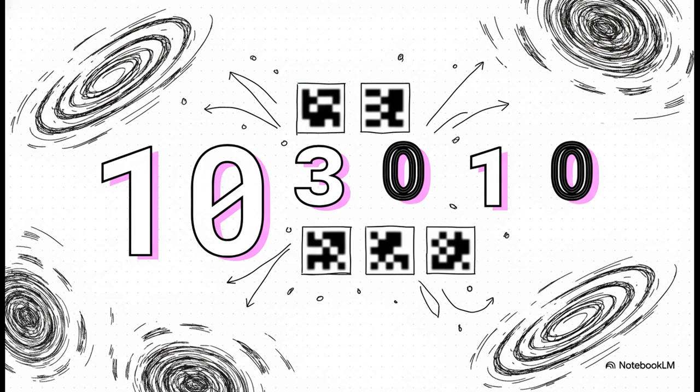To get a decent estimate, you would need roughly this many data points. That's a 1 with 3,010 zeros after it. This number is just so mind-bogglingly huge it's meaningless. It's way, way larger than the estimated number of particles in the entire known universe. So yeah, the blurring method just doesn't scale at all.